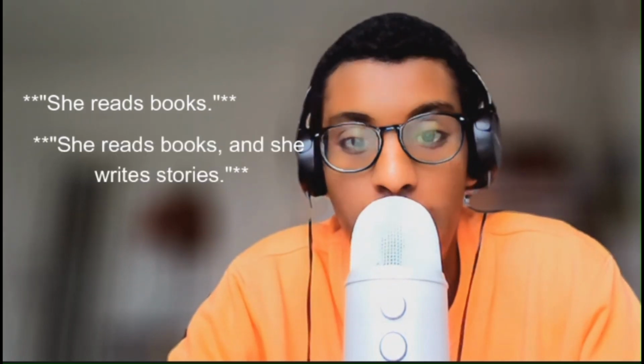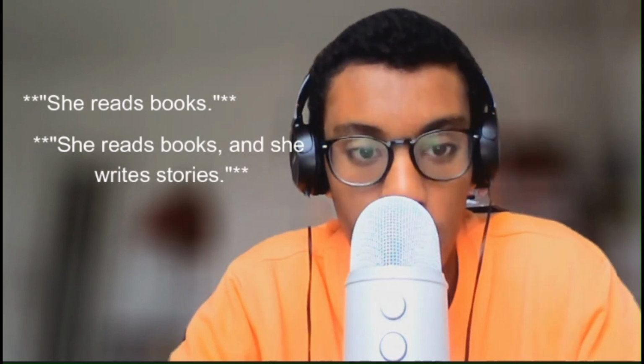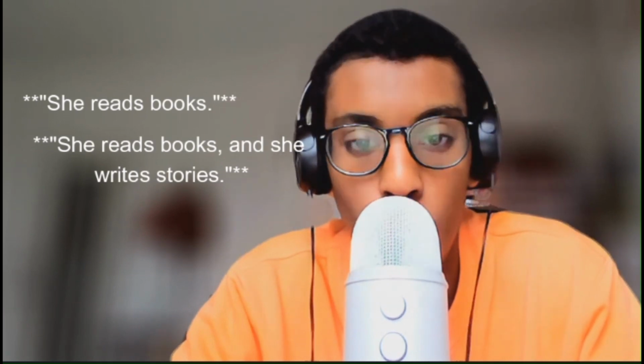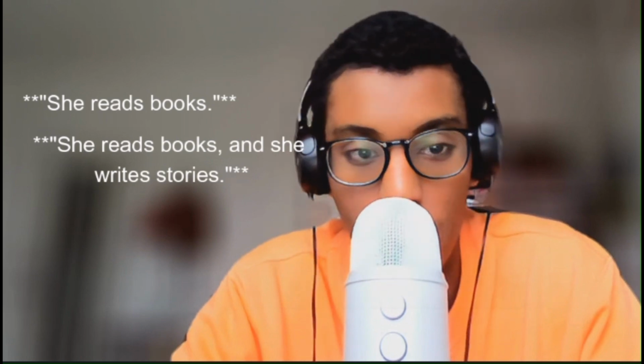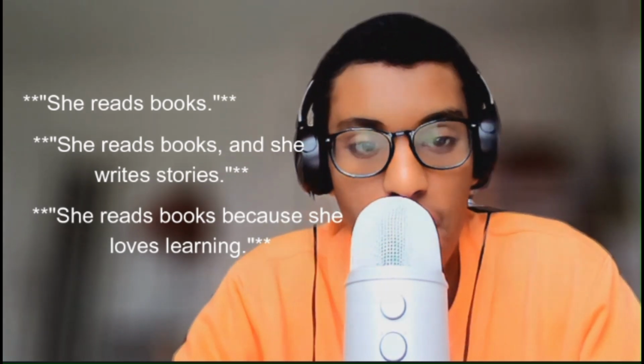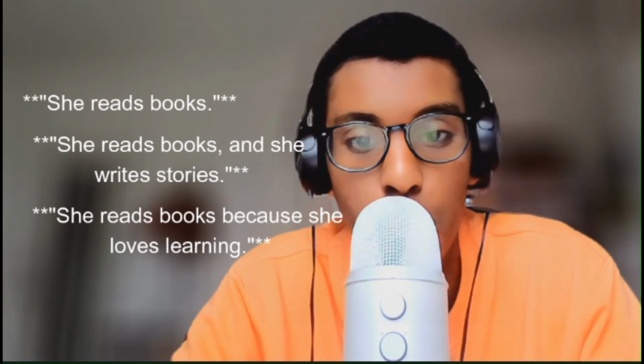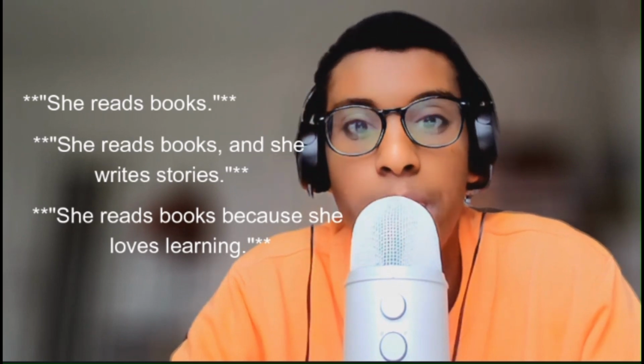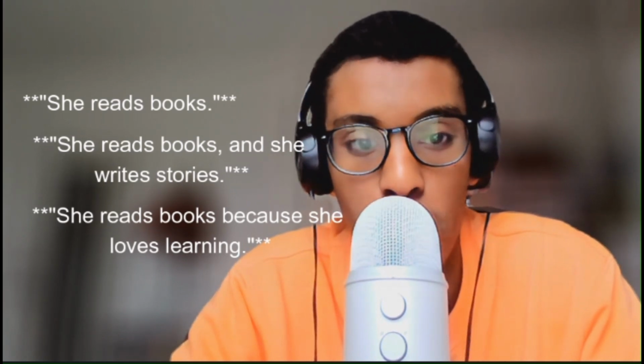A compound sentence can be, she reads books and she writes stories. The sentence combines two independent clauses using the coordinating conjunction and. It presents two complete thoughts that are related but can stand alone. And finally, a complex sentence would be, she reads books because she loves learning. This complex sentence includes one independent clause, she reads books, and one dependent clause, because she loves learning. The dependent clause explains the motivation behind the action in the independent clause.